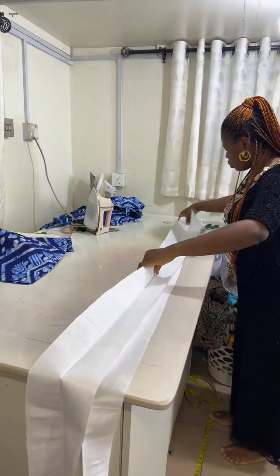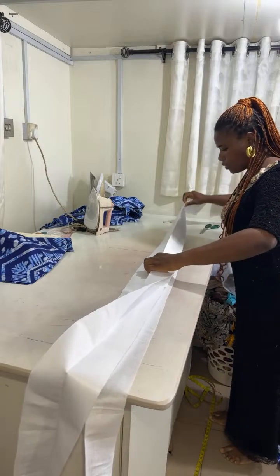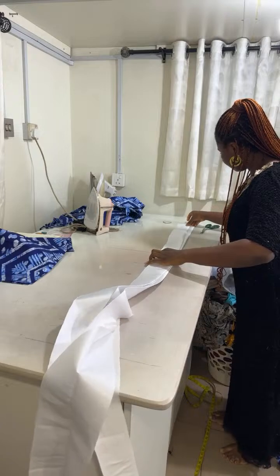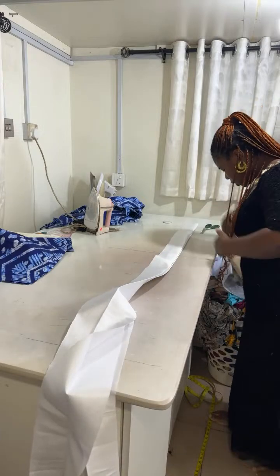Now, you guys should just give me 1 minute. Let me cut off the excess because I'm sure this is longer than what we want. 64.5, that is what I measured.